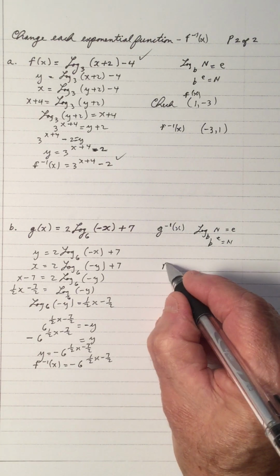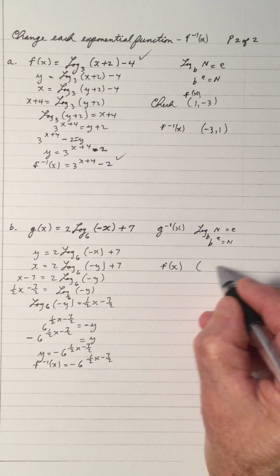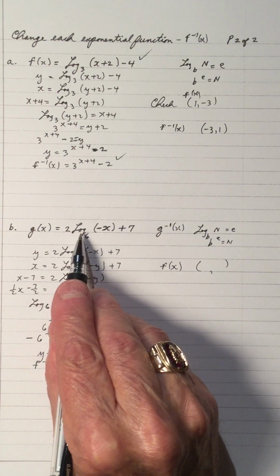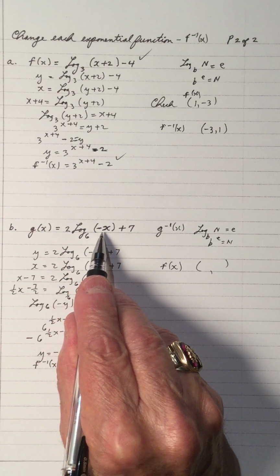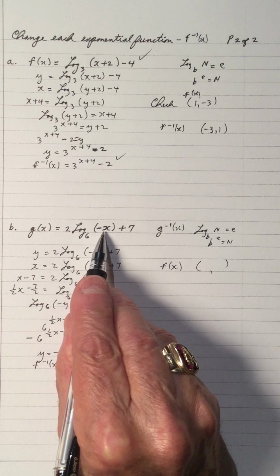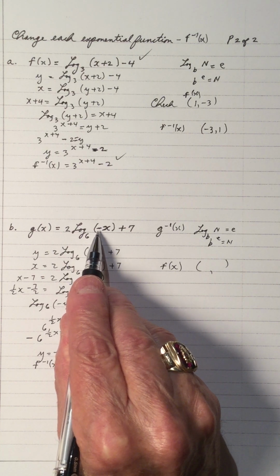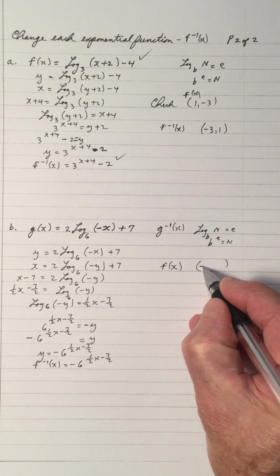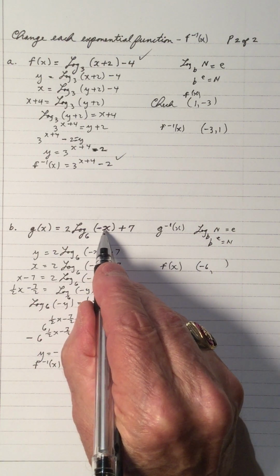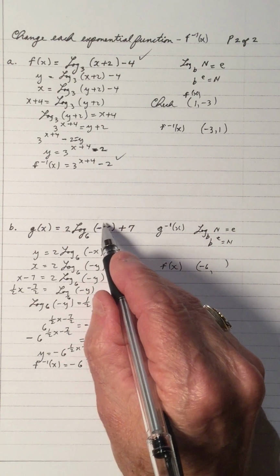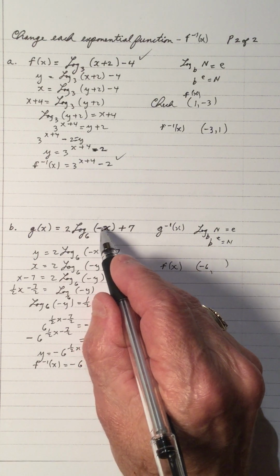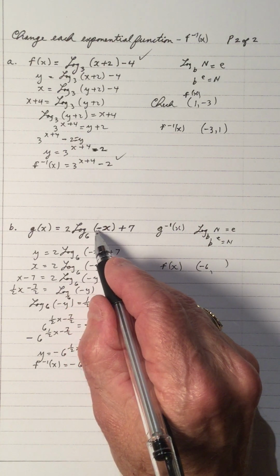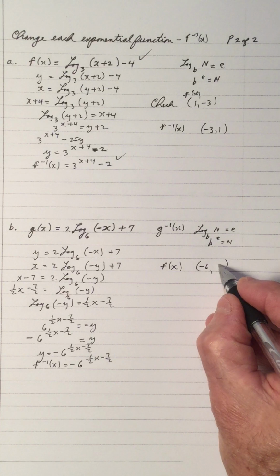And we want to check on the f of x to see if we're right. So let's pick a number. Now, what number will we pick? Remember, the number has to be greater than 0. So I can't put a 6 in here or a 7 or an 8 because that'll make it negative. So I have to put a negative number in here to make it positive. So let's take a negative 6. So the negative of a negative 6 is a positive 6. So 6, the log of 6, base 6 is a 1. 2 times 1 is 2, and 2 plus 7 is 9.